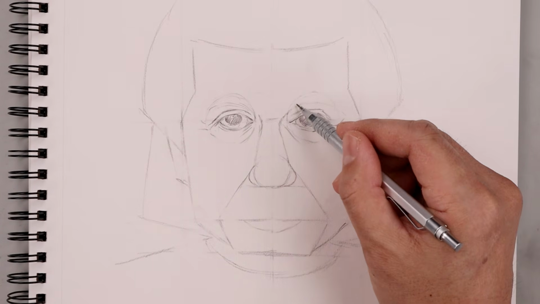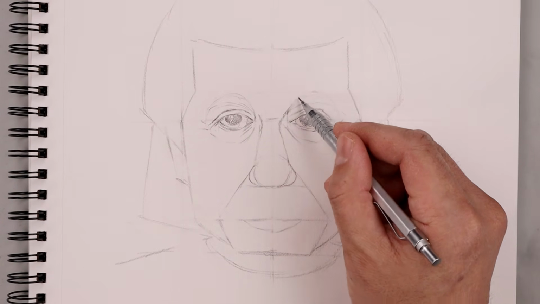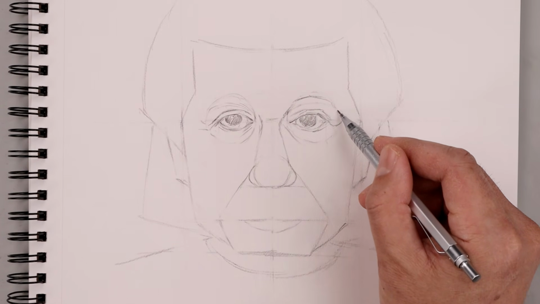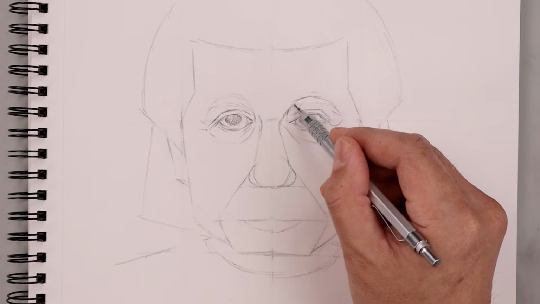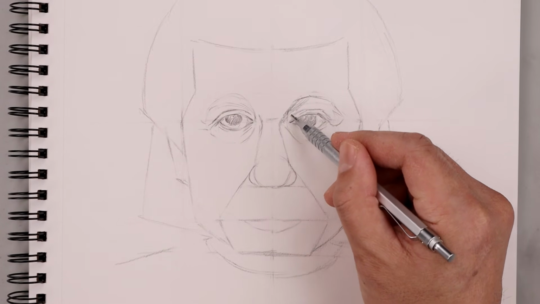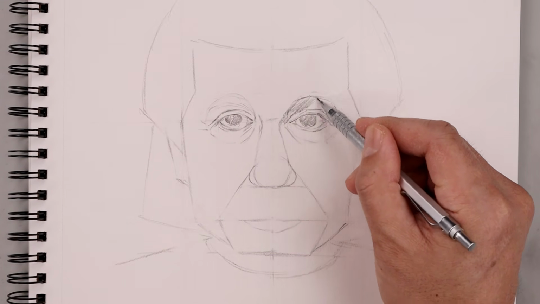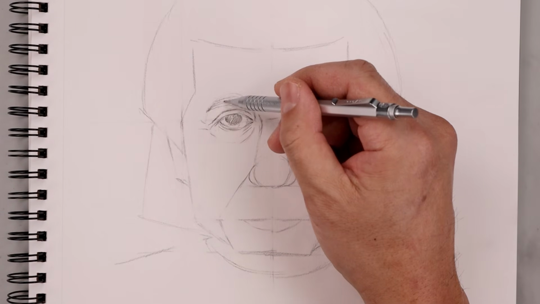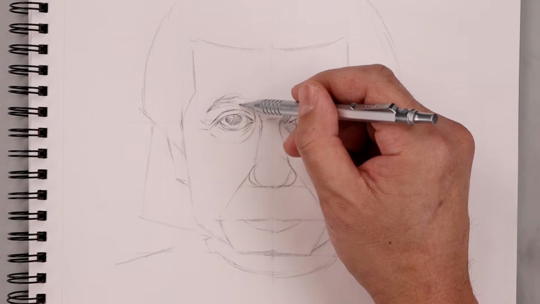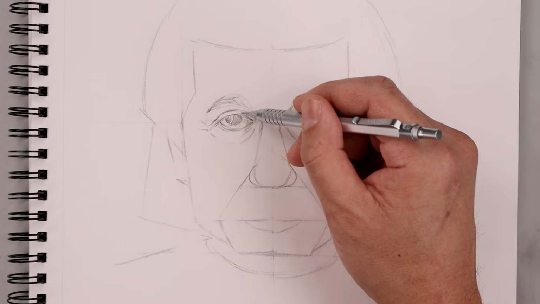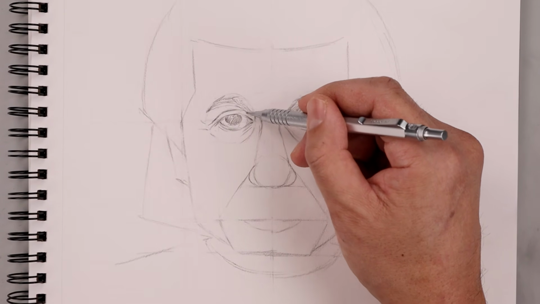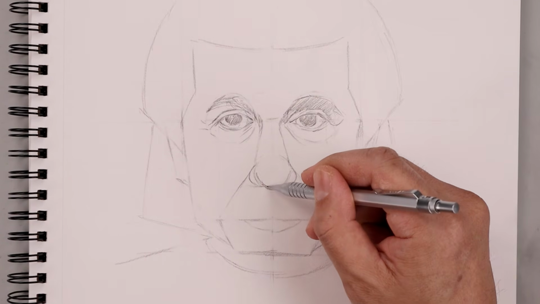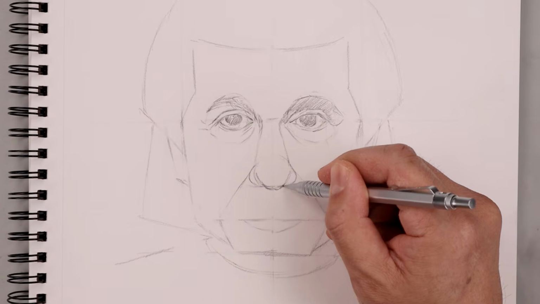Now I'm just going to darken up the upper eyelid, going up towards the brow. I'm just going to lightly shade in the upper brow area. Just pushing this into shadow. Let's go over towards the left side. And lightly shade in the eyebrow. Working our way down towards the eyelid. Now modifying the shape of the nostrils.